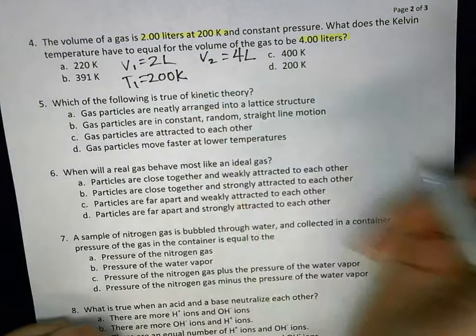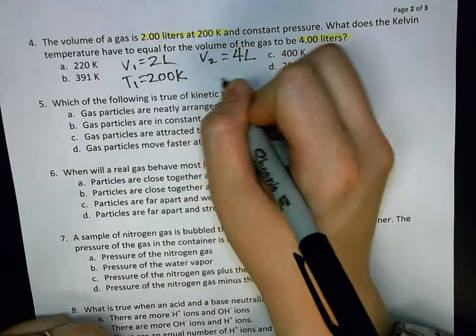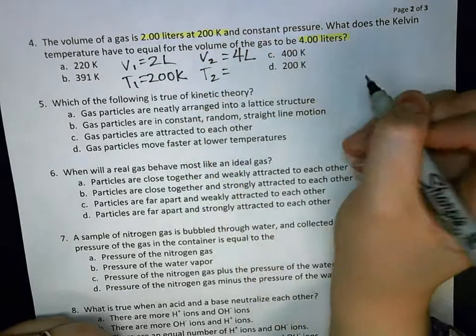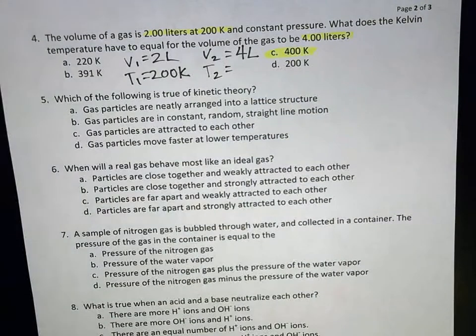Doubling. So that means because the relationship between temperature and volume is direct, T2 must be double T1. So the answer is 400 K.